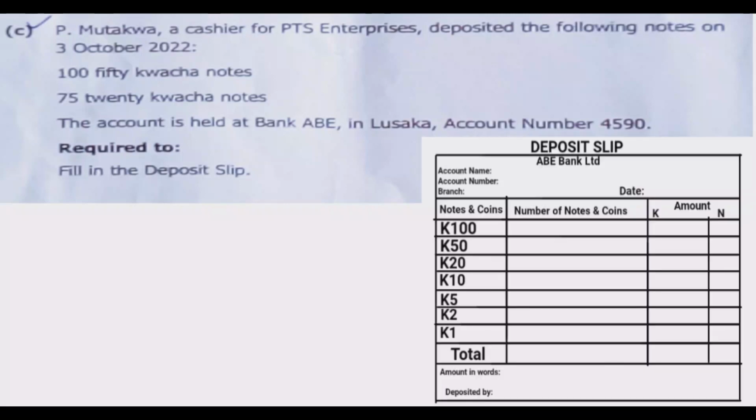Okay, this is how the deposit slip looks. Basically, when you have a deposit slip, the name of the bank is there.